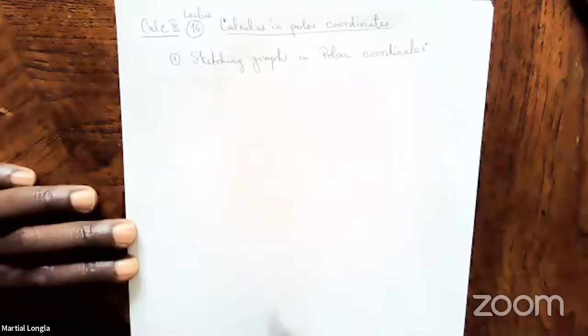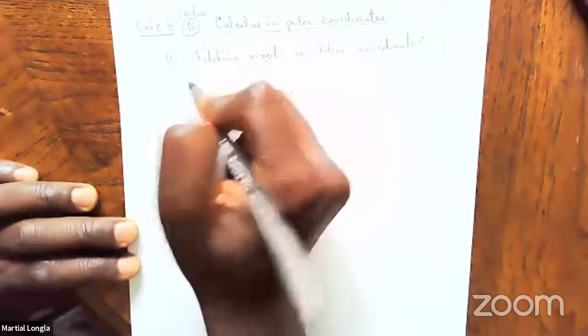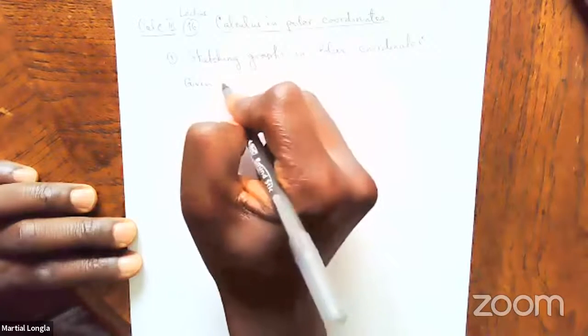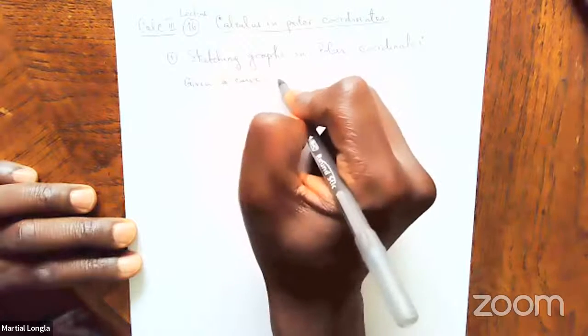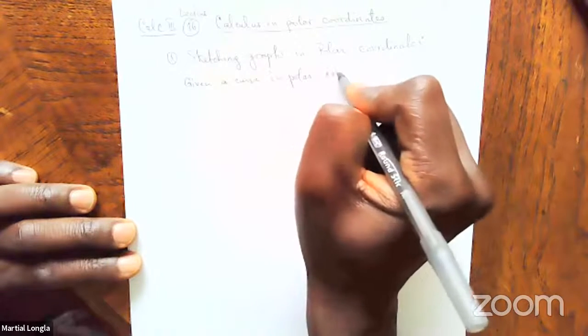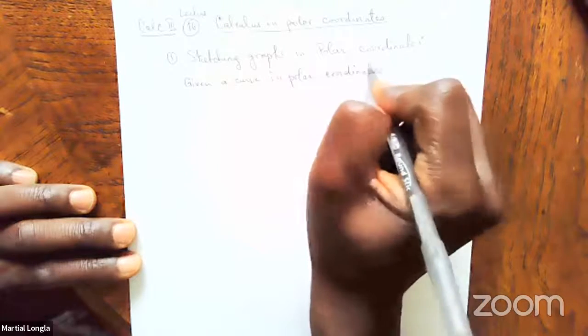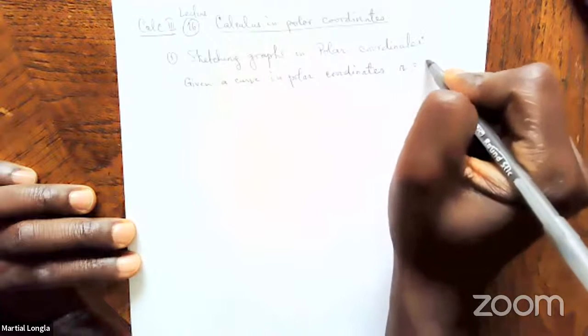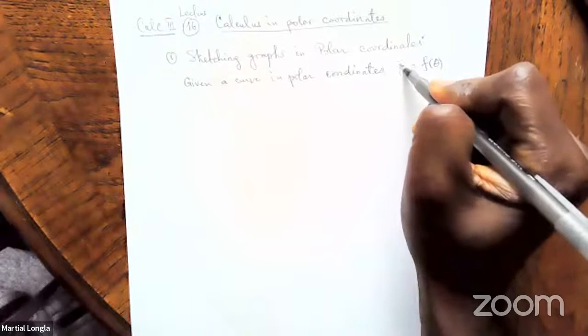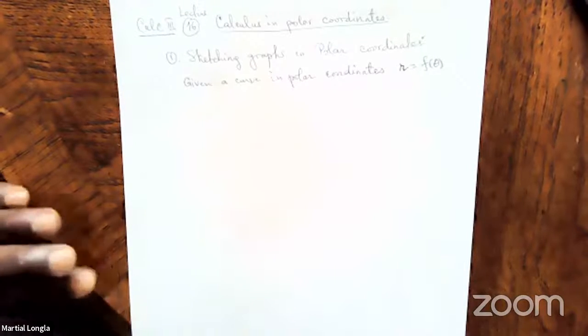If we have a curve that is given in polar coordinates by the formula r equals f of theta, whenever you see a formula r equals f of theta, that's a curve that is defined in polar coordinates, because theta is the angle and r is the radius, and r, theta are the polar coordinates of the point, as we discussed last time.